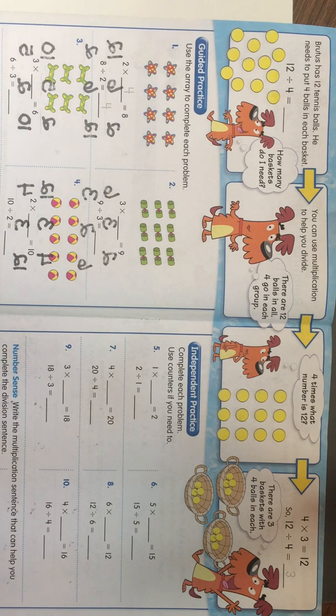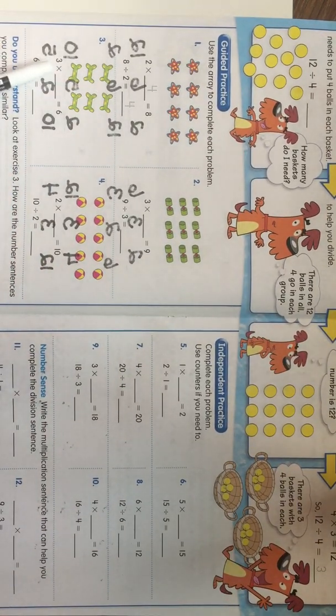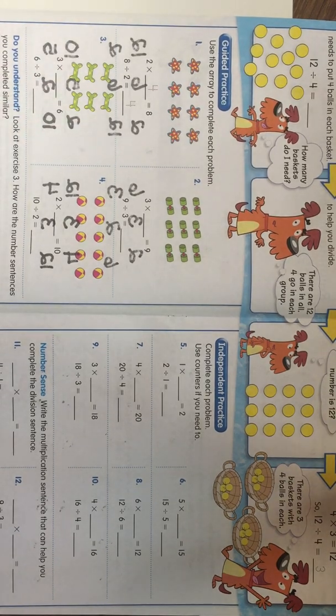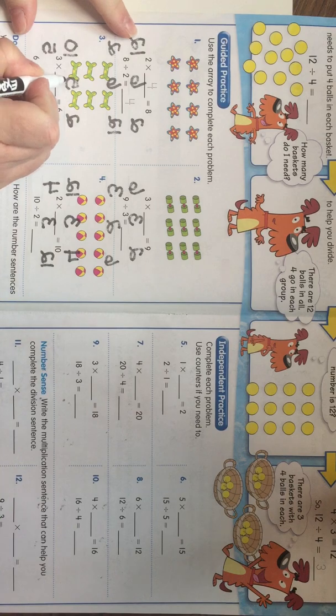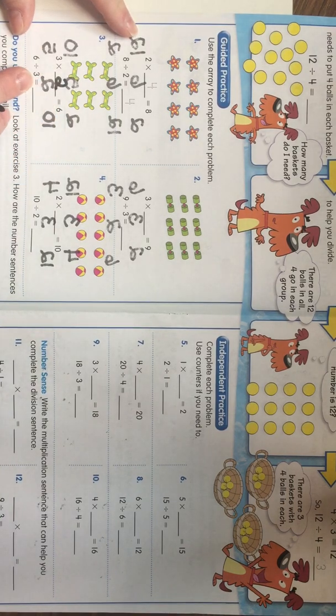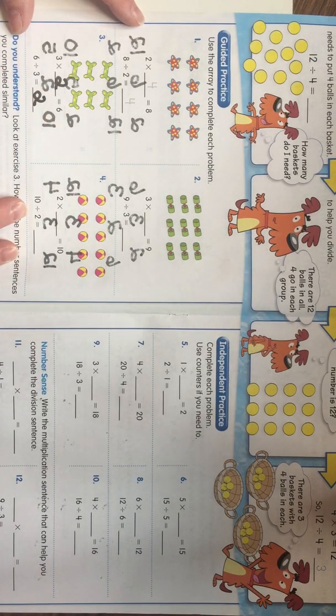Okay, 2nd grade, you ready to check over your answers? Let's look at these, I guess they're dog bones. So we have 3 times a number equals 6. How many rows do I have of dog bones? I have 2 rows. So 6 divided by 3 is the same number, 2.